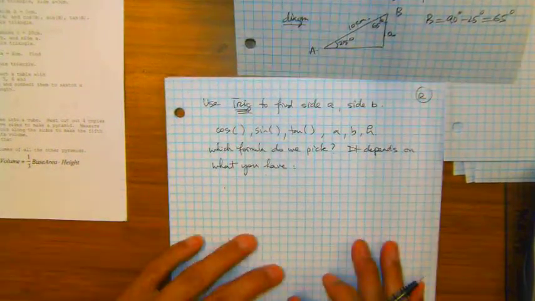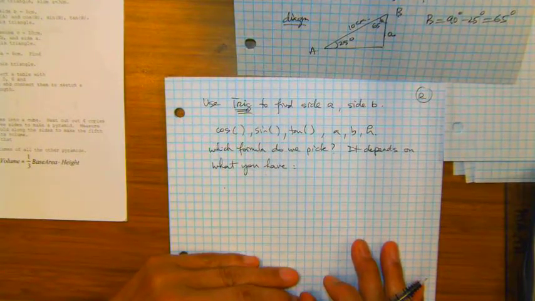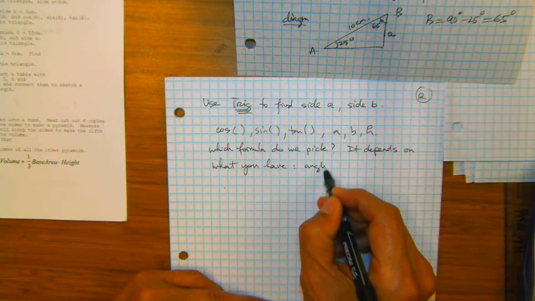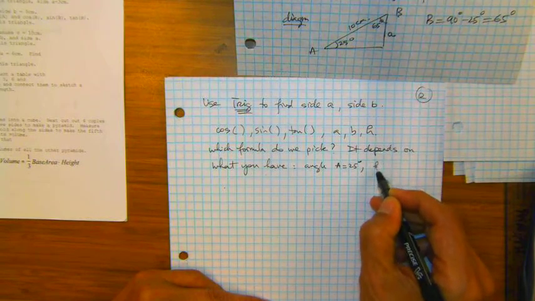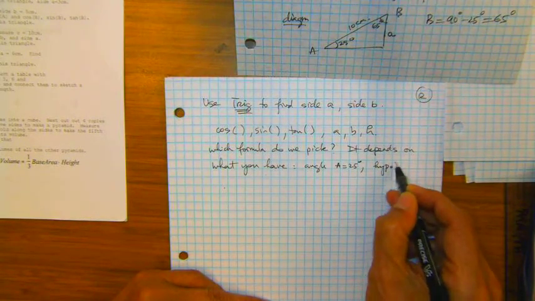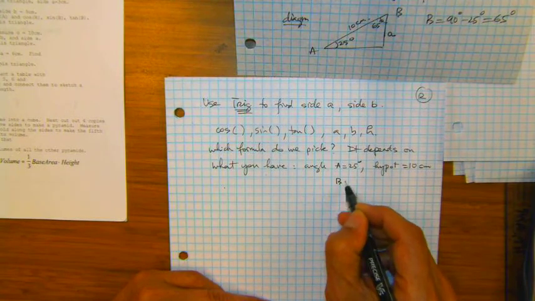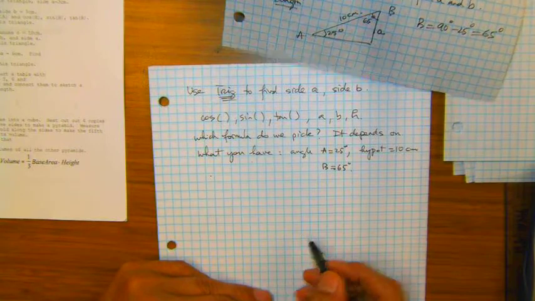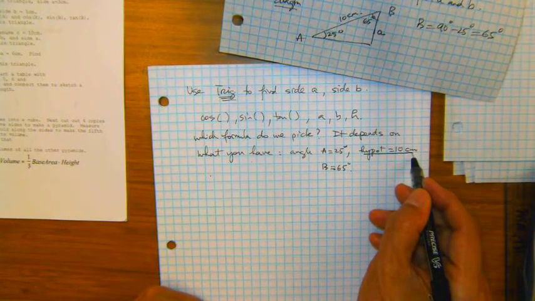All right. So which formula do we pick? Well, it depends on what you have. And so what do you have? You have angle A, which is 25 degrees. You have hypotenuse, which is 10 centimeters. And you have B, which is 65 degrees. Okay, and so that means we have one side.